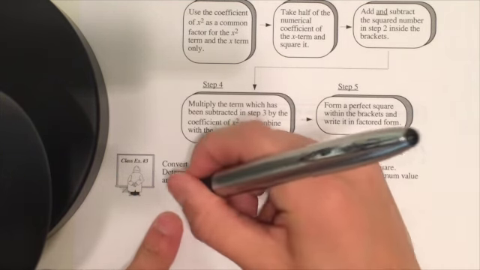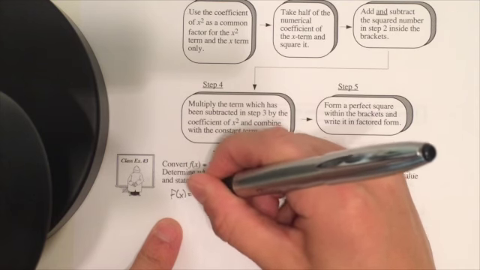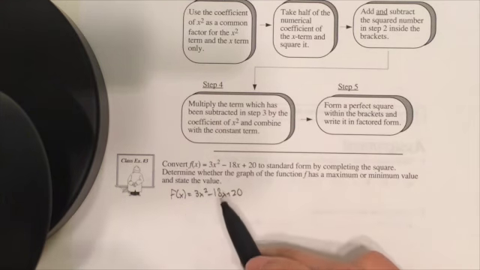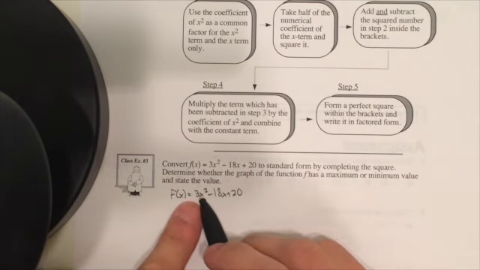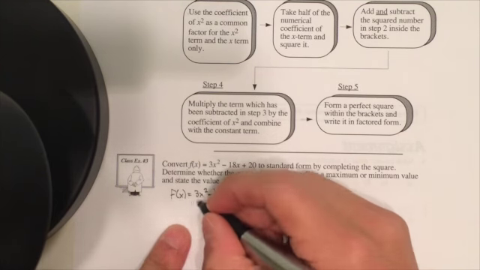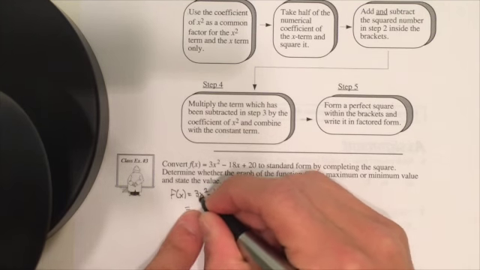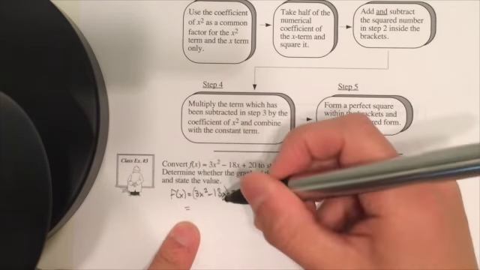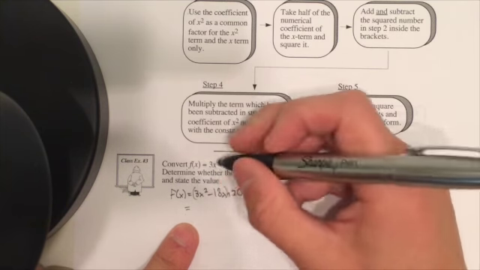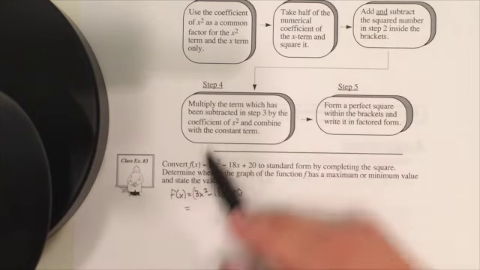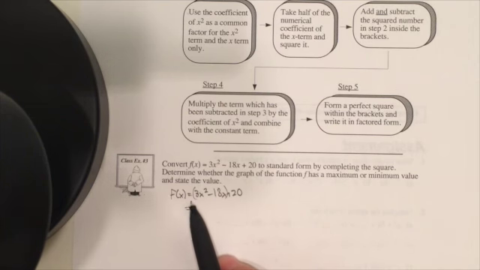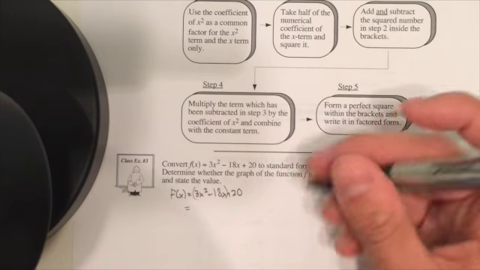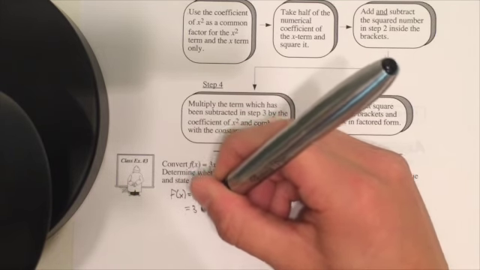Okay, so I'm starting out with f(x) is equal to 3x squared minus 18x plus 20. My first step is to use the coefficient of x squared and find a common factor. Both of these terms have a common factor of 3.